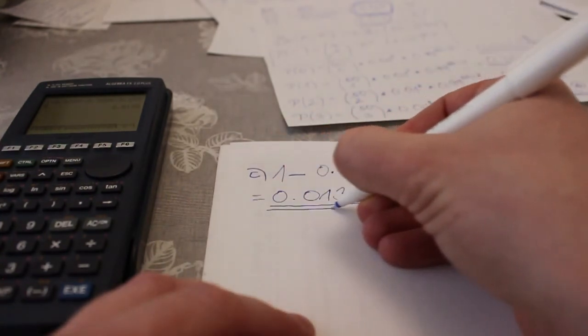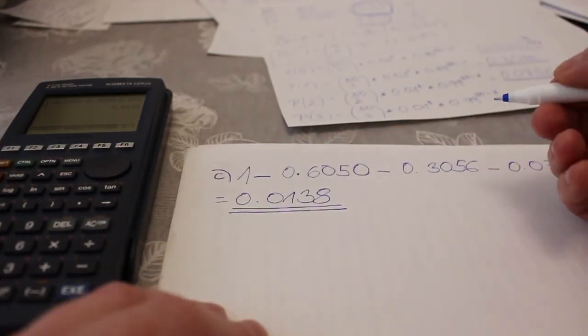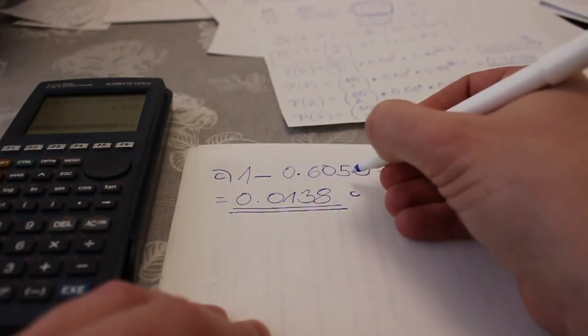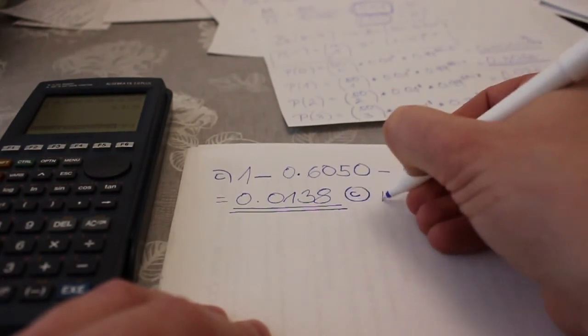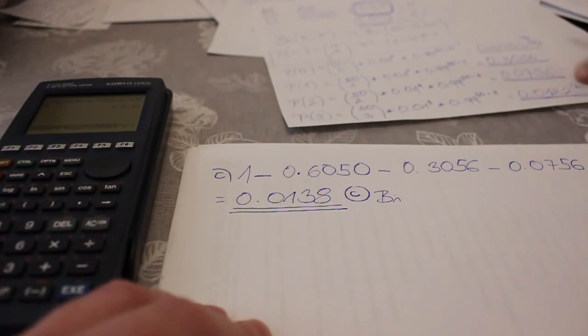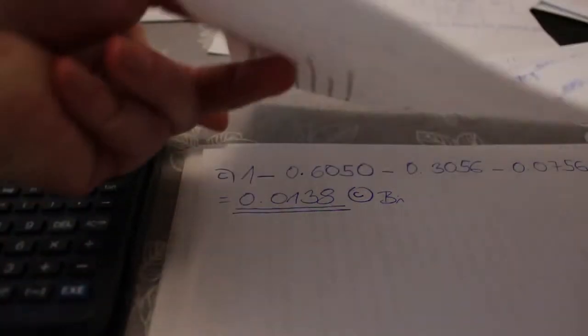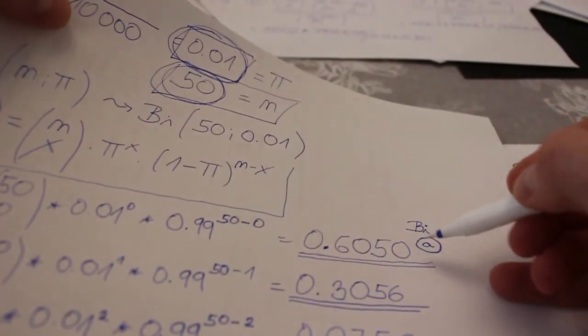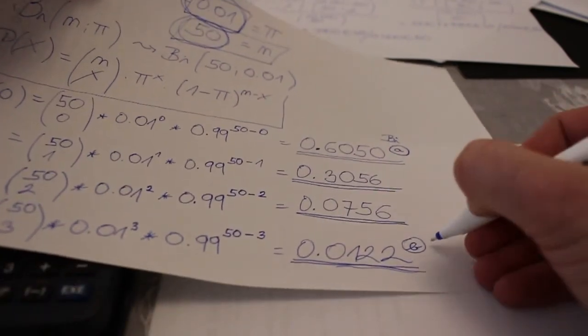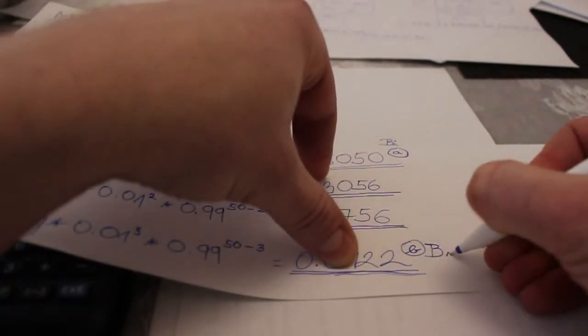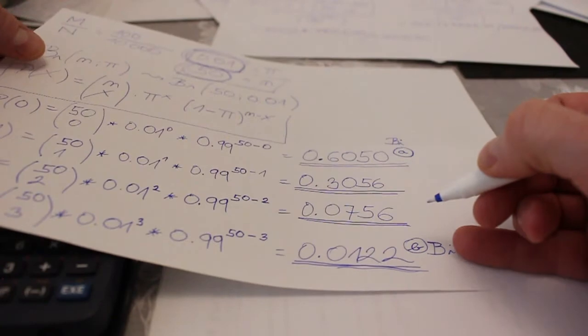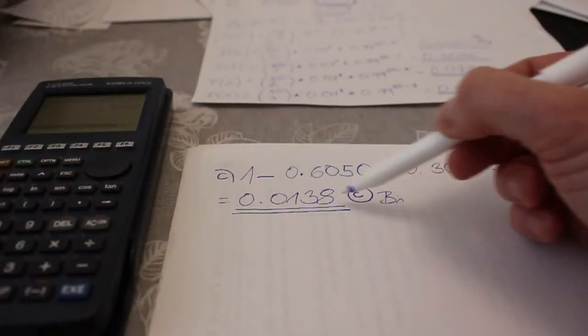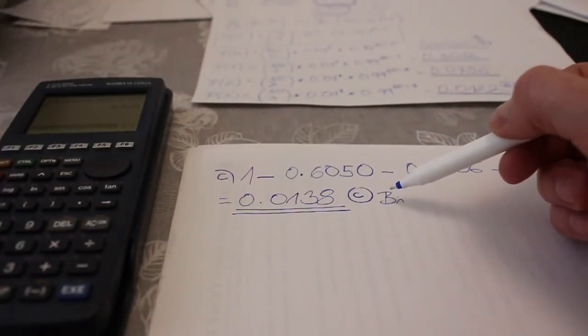So this is response C according to binomial distribution. So there is A, there is B, binomial distribution, and there is C, binomial distribution.